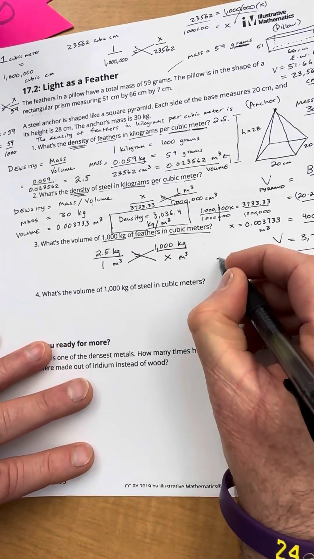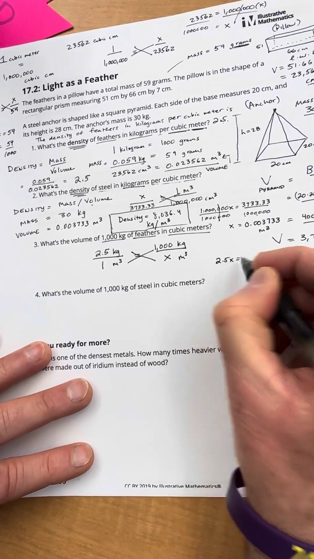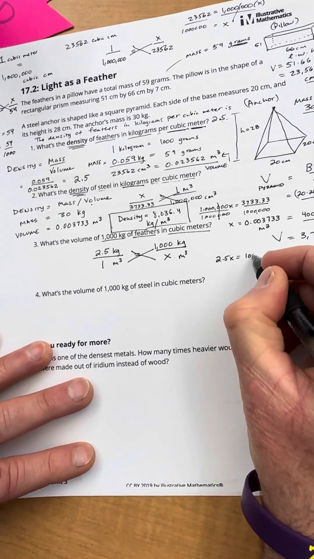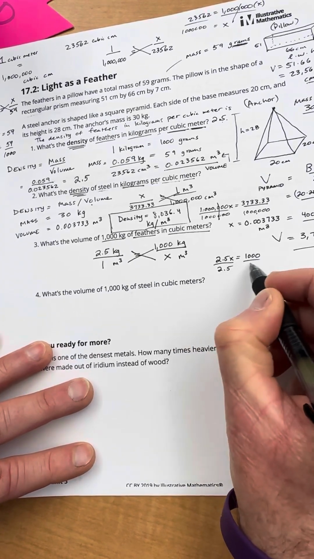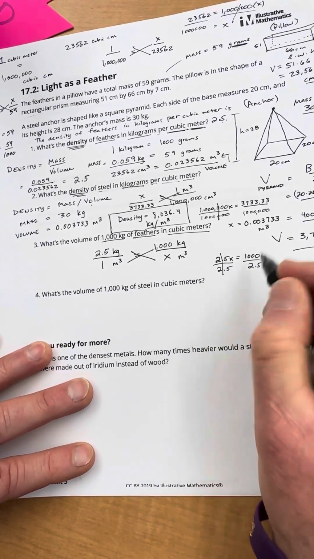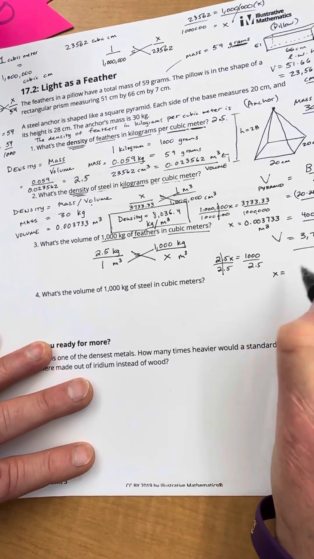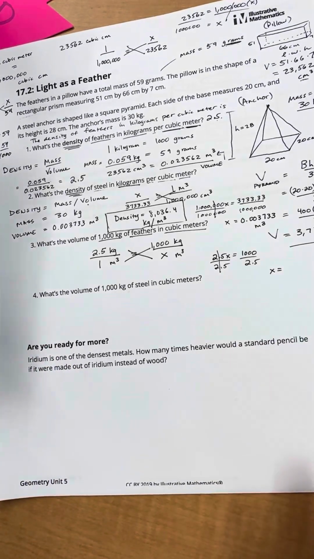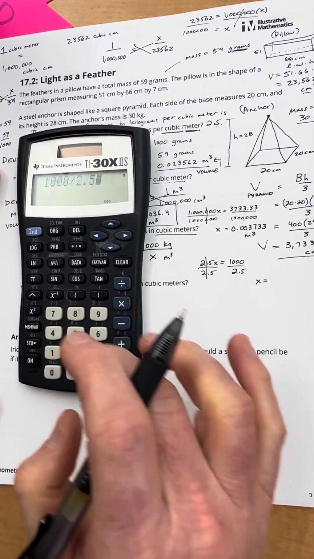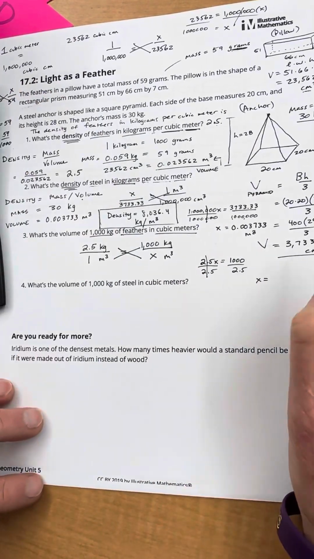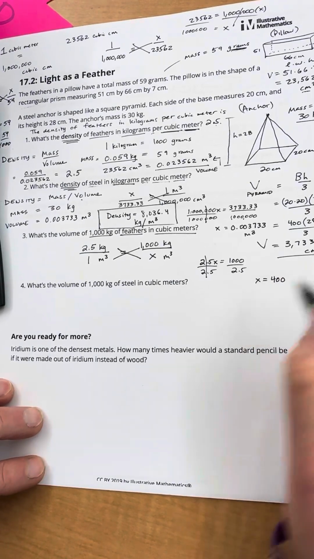So you're gonna get 2.5x equals 1,000. Divide by 2.5, divide by 2.5. X equals 1,000 divided by 2.5. You're gonna get 400 and what was it?